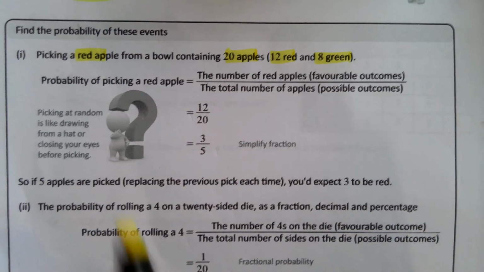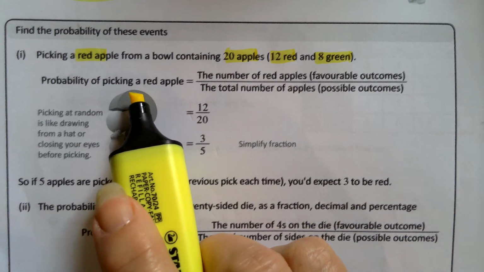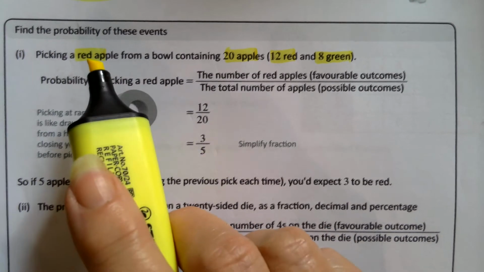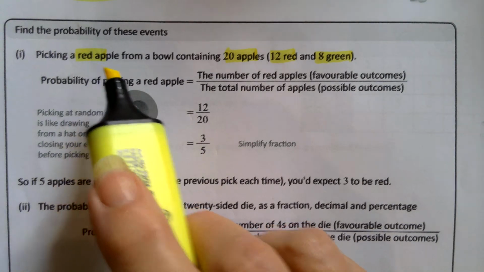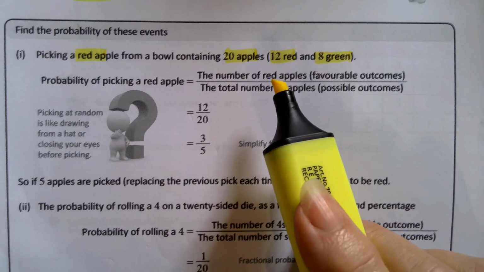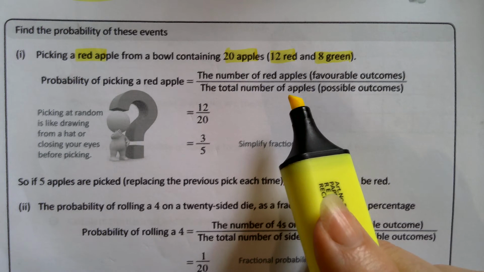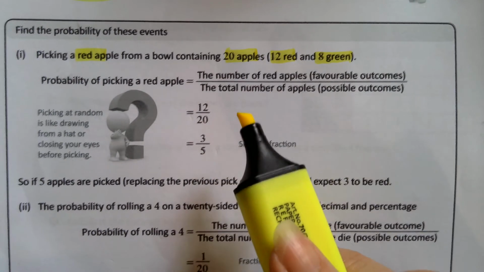So we always write up our formula first. So our formula, picking a red apple, remember we said that is the event we're looking for. The total number of red apples, we're looking for a red apple, and the total number of apples. Now we've already highlighted all of that there.